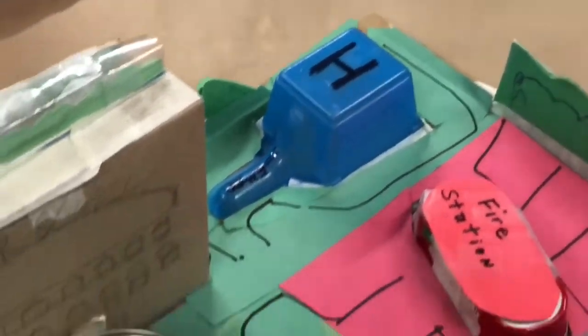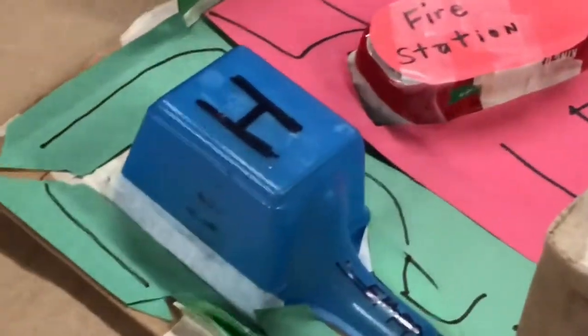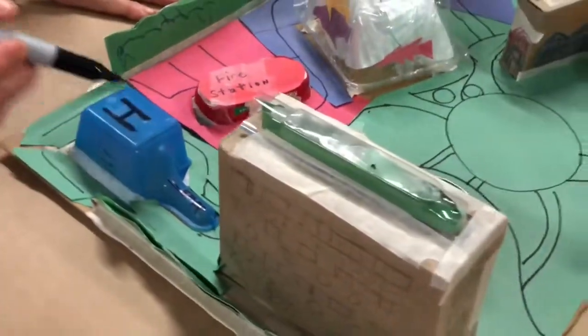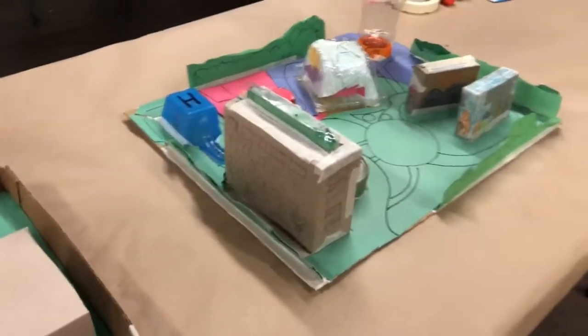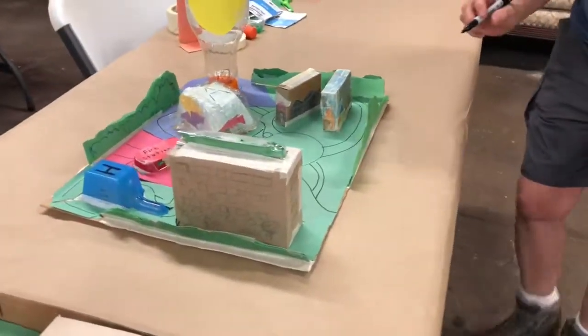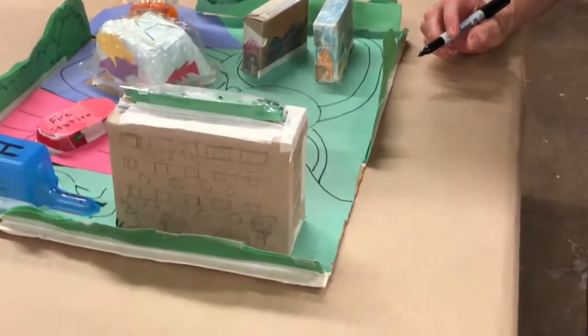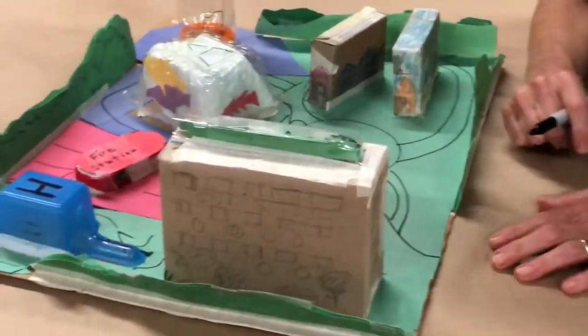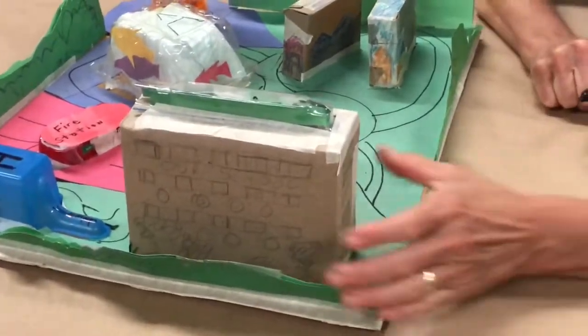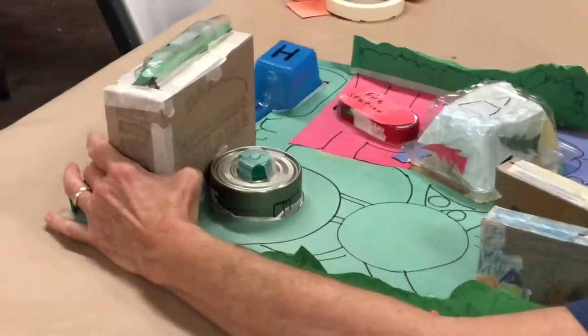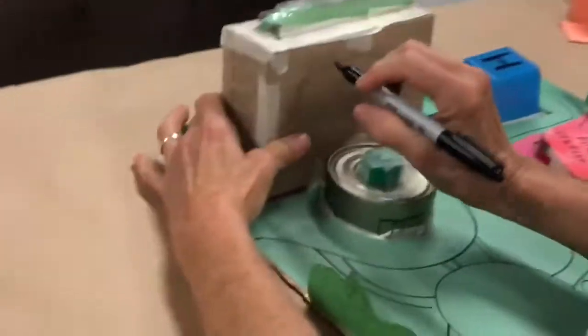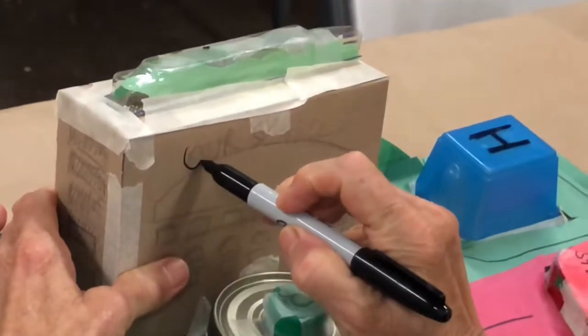Okay, so now the last thing I'm gonna do is draw in some of the windows and the doors, mainly the windows on the front of this building, because this is our school, and it says our school. See right there? Our school.